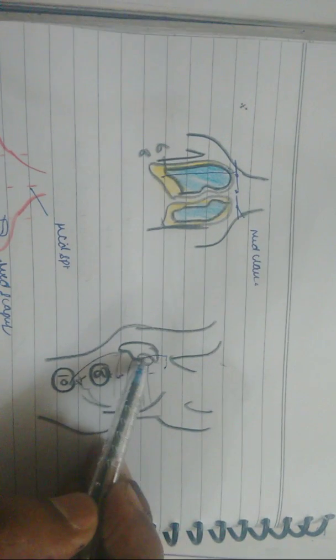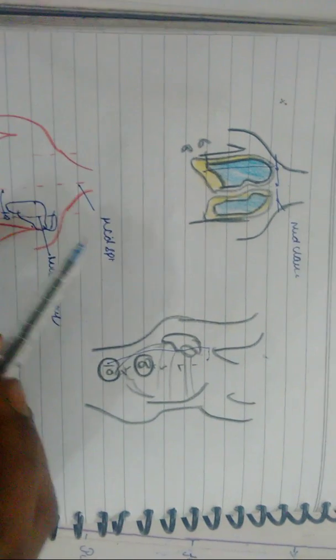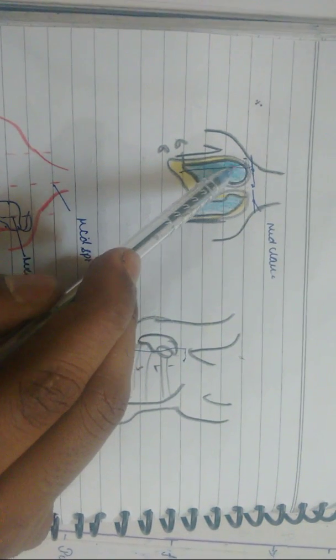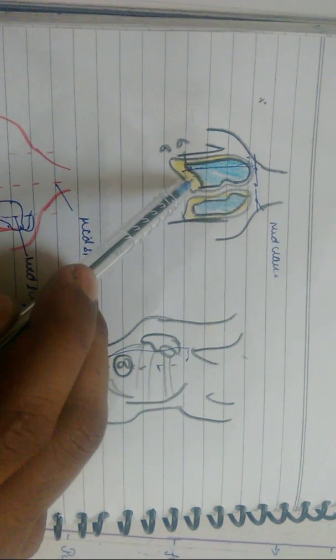Now it's time to understand the location of the lungs, the surface landmarks. You can see this. We are dividing the surface landmarks of the lung into three regions. One is mid clavicular, another is mid axillary, next we have mid scapular. Let's say mid clavicle, that means we are taking the midpoint of the clavicle. Let us see the level of each. We are looking at the level of the lungs and the pleura.